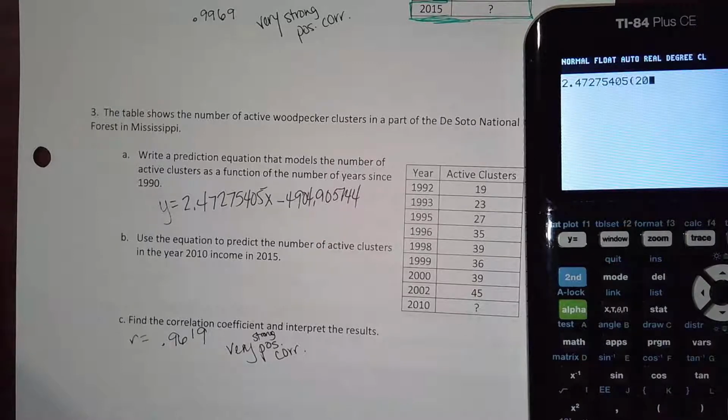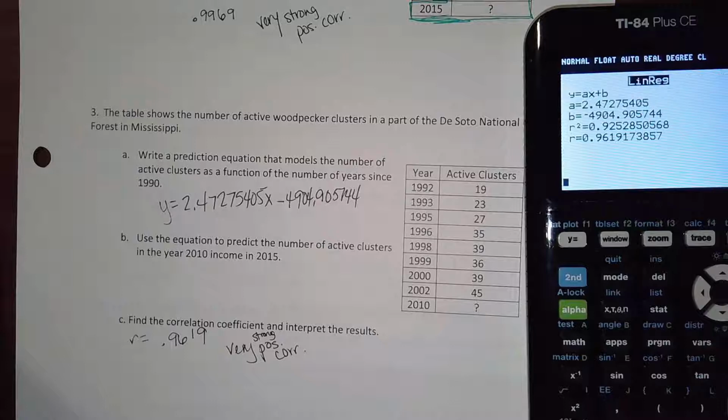Type that in. I'm going to predict 2010. Subtract off the 4904.905. I'm assuming that's a 144. 65 seems reasonable. I'm going to go double check that. Nope, that is a 7.